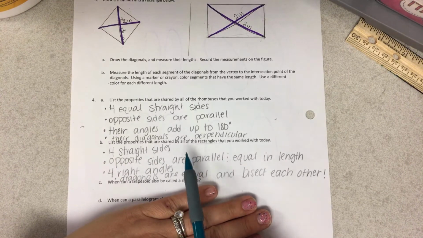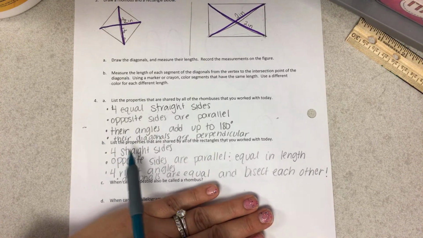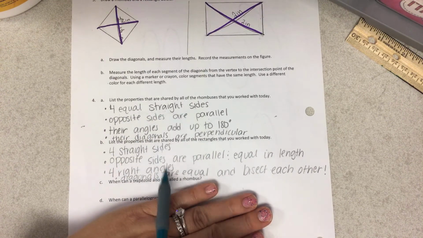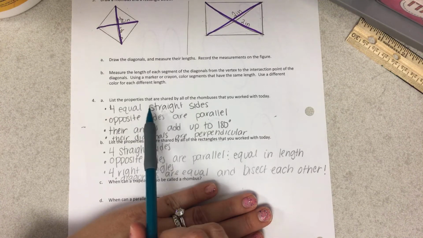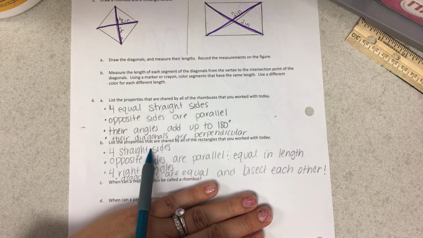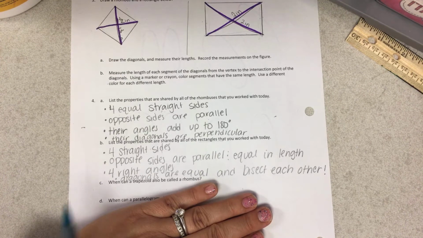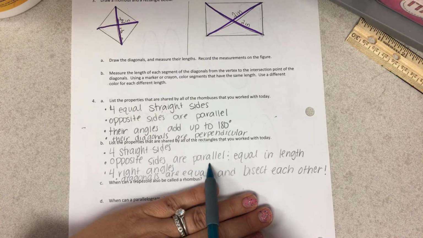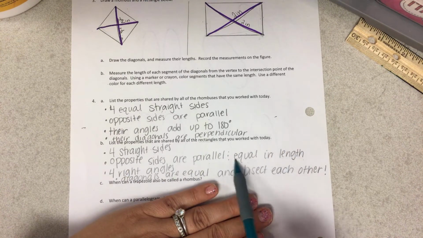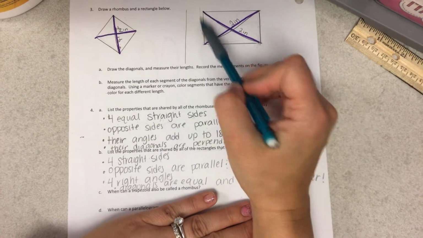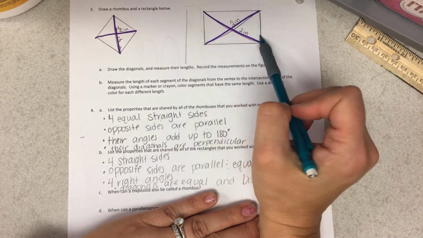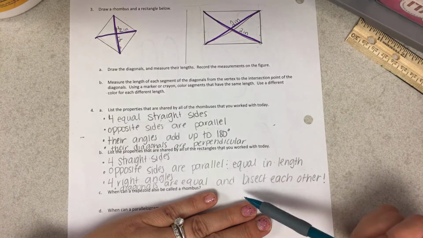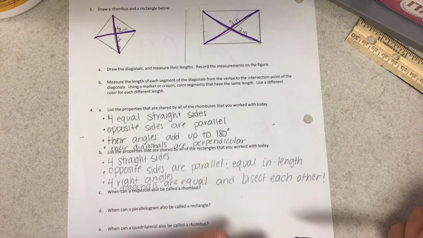So then we have my rectangles today. They have 4 straight sides. Remember, this is the difference between these two: one has equal sides, and this one does not have equal sides. Not all 4 sides are the same. Their opposite sides are parallel and equal in length. So there's where that equal in length comes from, because these 2 are equal and then these 2 are equal. They both do have parallel lines, but that's just where that difference is.